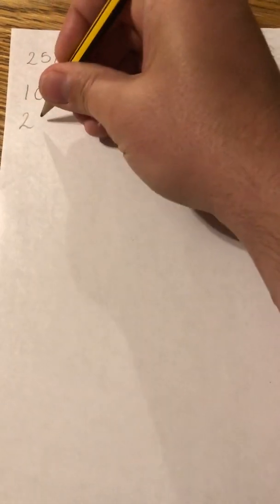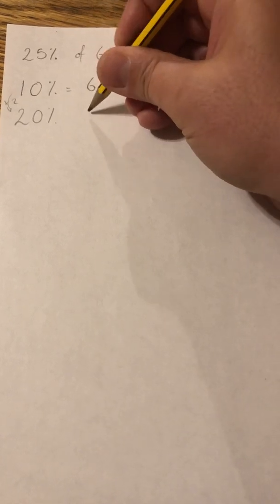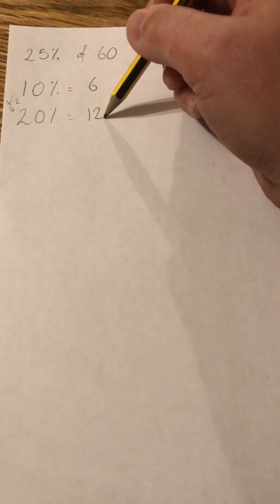I'm going to use that 5% so we can move on and look at numbers like 25%. So we'll do 25% of, let's just do 60. 25% of 60. My first thing would be, I'm going to find my 10%. We're good at that now. 10% is 6. I can find 20% because 10 times 2 is 20. So 6 times 2 is 12. So I've now found my 20%.